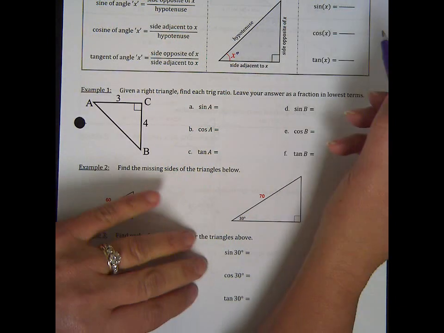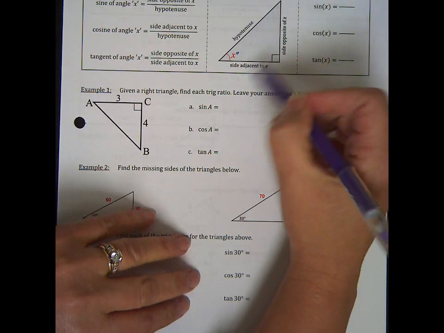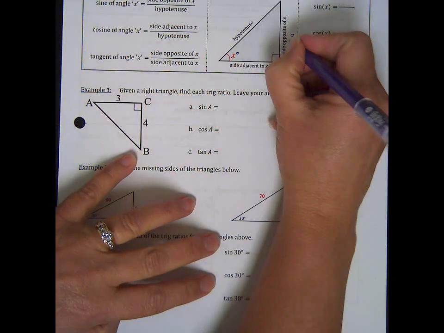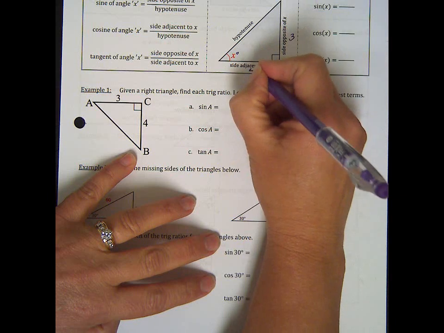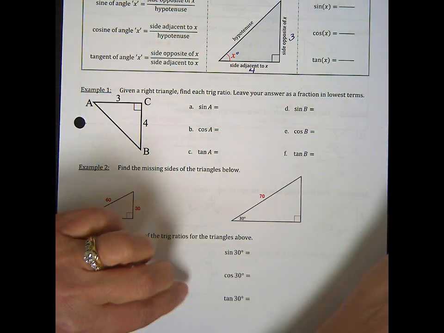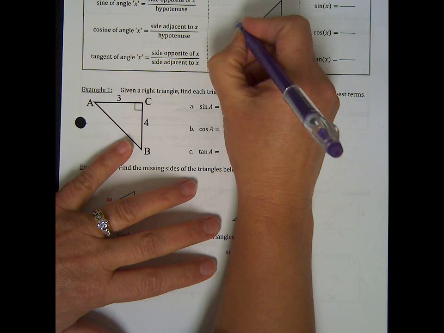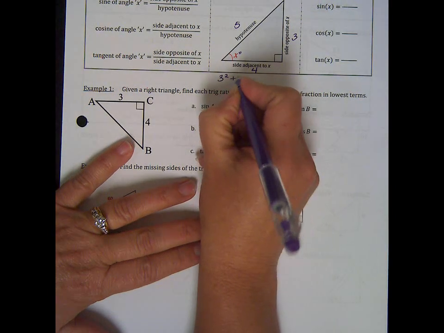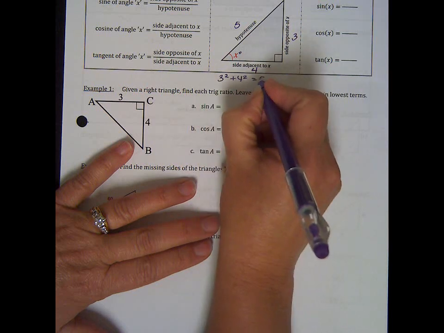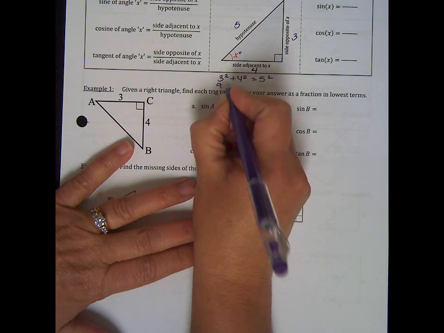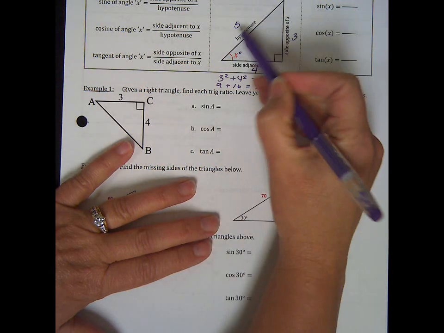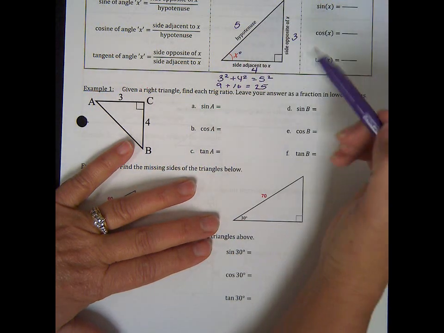So if, for instance, I put numbers to these, so let's say this was 3 and this was 4, what would our third side be? It would be 5. That's a Pythagorean triple. Remember, 3 squared plus 4 squared is equal to 5 squared. 9 plus 16 equals 25. So a 3, 4, 5, as long as 5 is the hypotenuse, is always going to work on a right triangle.